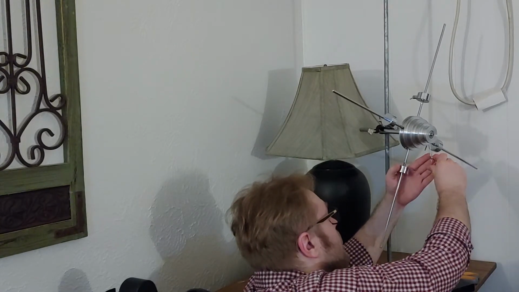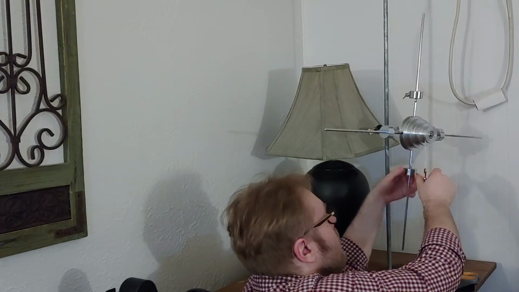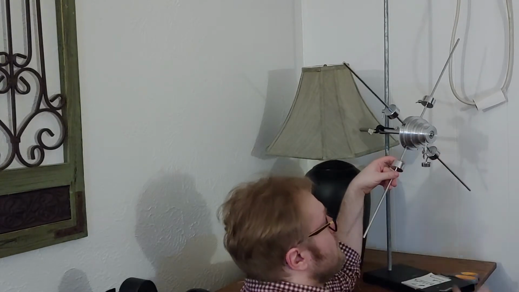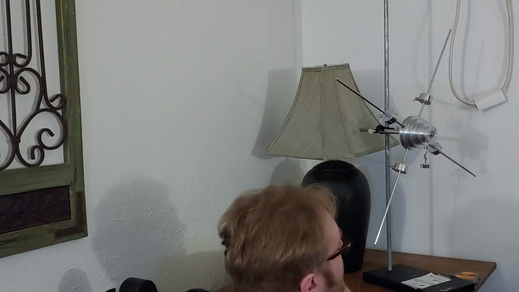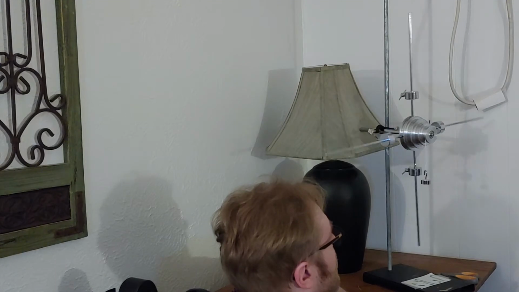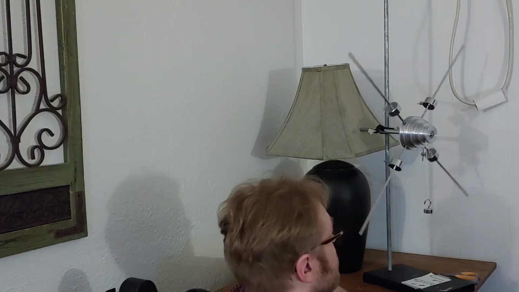And so I'll put my 50 grams here on the outside. We'll see what that looks like. Slower than before.